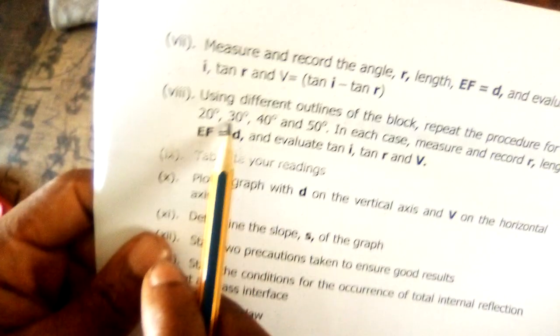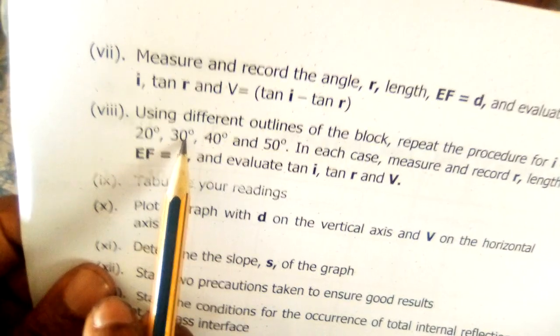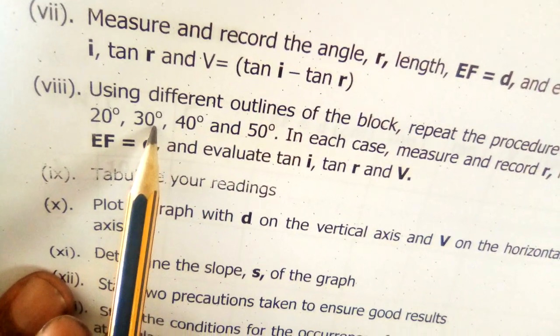So go to the third experiment with the incident angle at 30 degrees. We have done 10 and 20. Go to the third one, 30 degrees. So we trace the outline of the rectangular block once more.